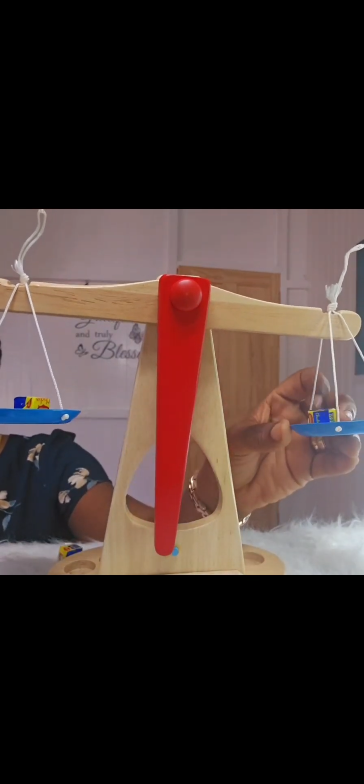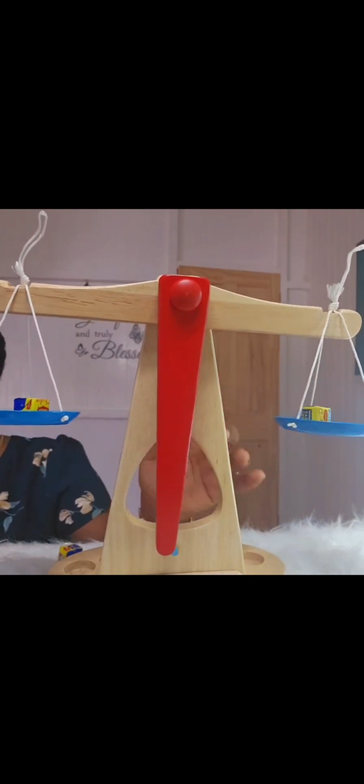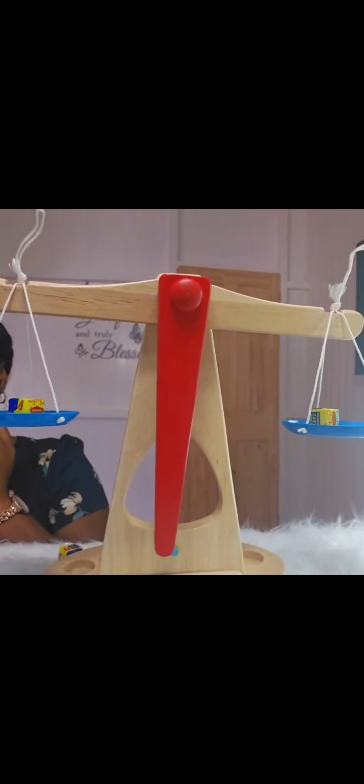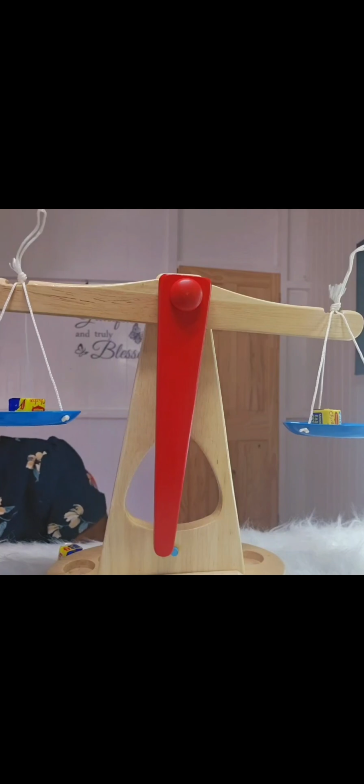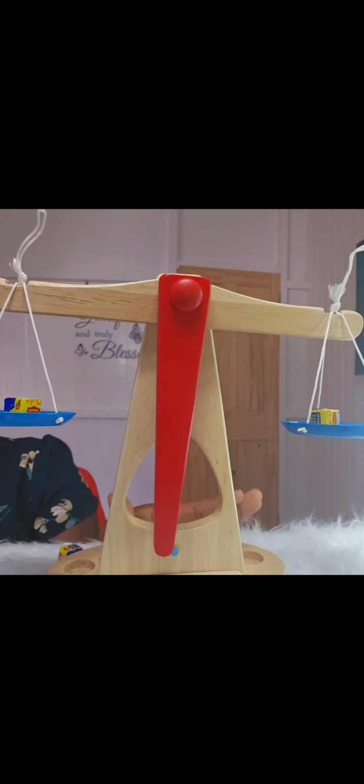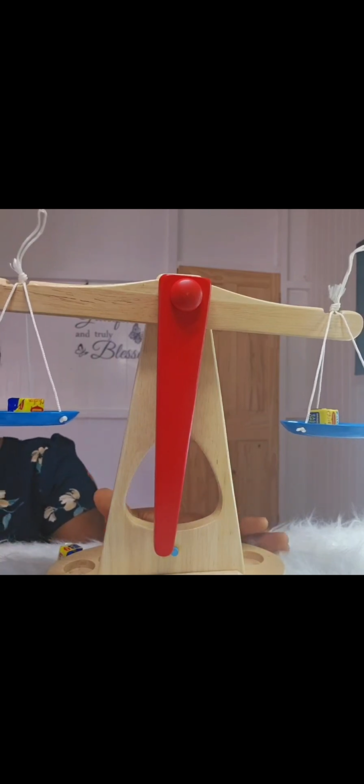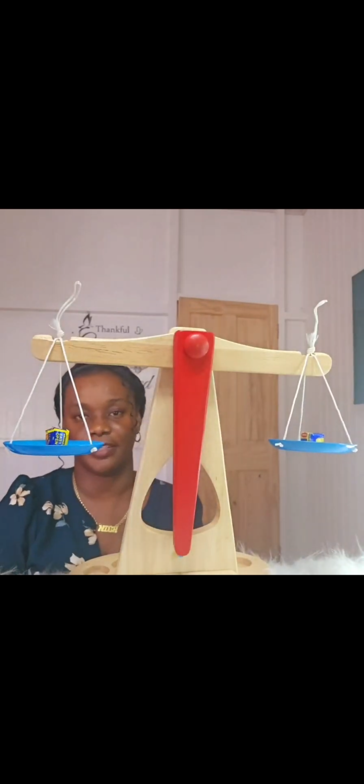So I will ask the student, how many cubes do I need to take away from the left side to make it balanced again? Now they will say 1, so let's take away 1. So as you see, take away 1 here. It is now balanced. Now this is subtraction in action. We're not just writing numbers, we're seeing what happens when we take something away. So I'm now going to hand it over to my next colleague.